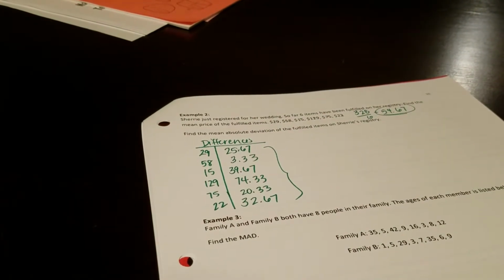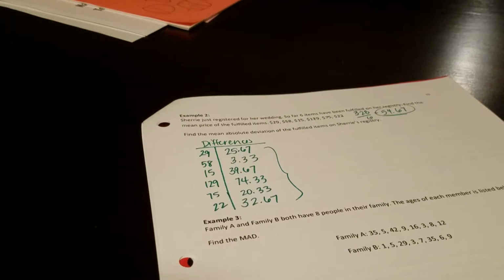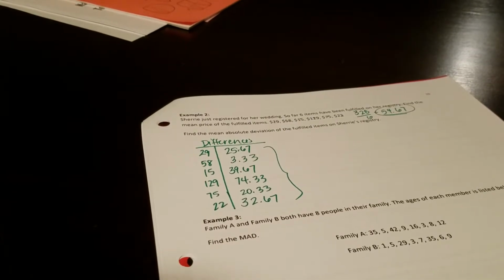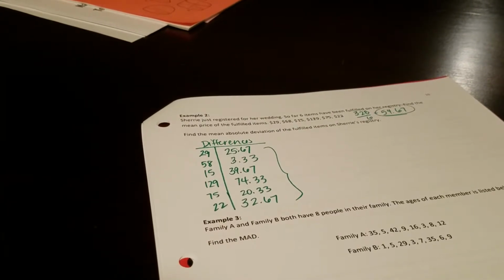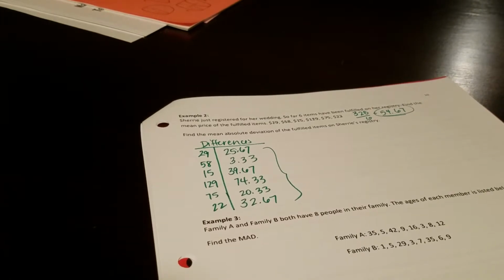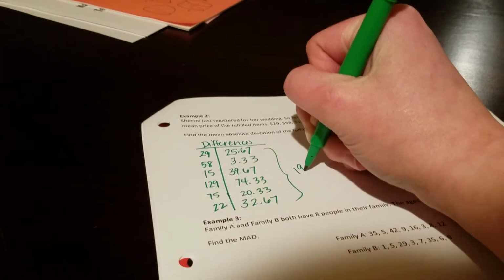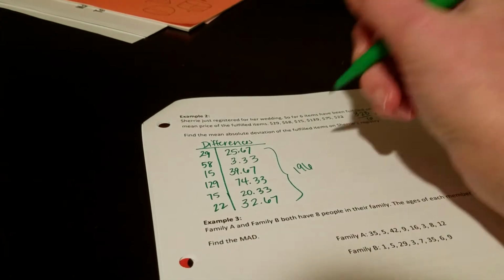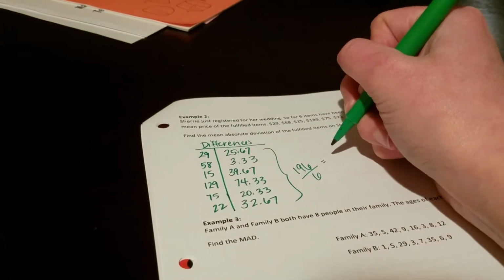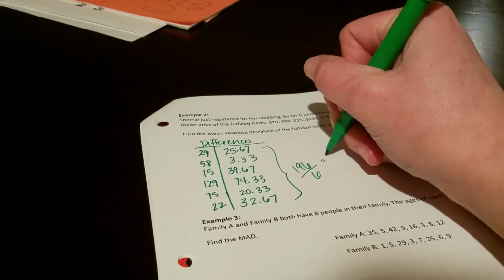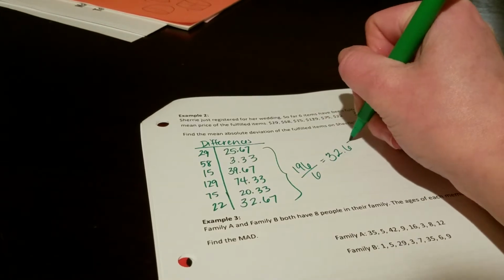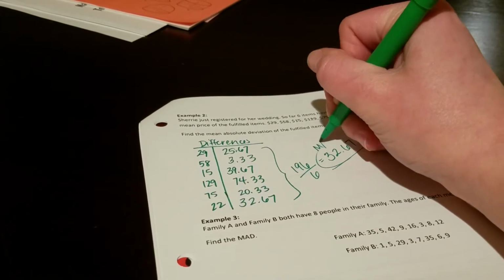So this is just a lot of calculator work, unfortunately, this lesson. I got a total of 196 here for our differences. So we take that and divide by 6. So her MAD is 32.67.